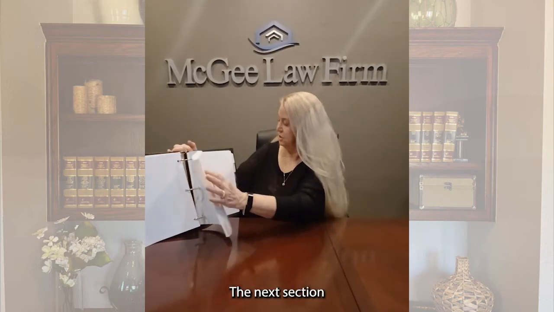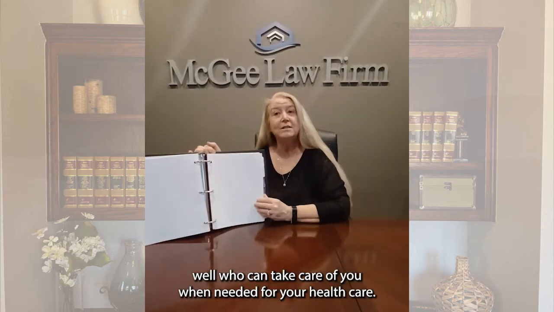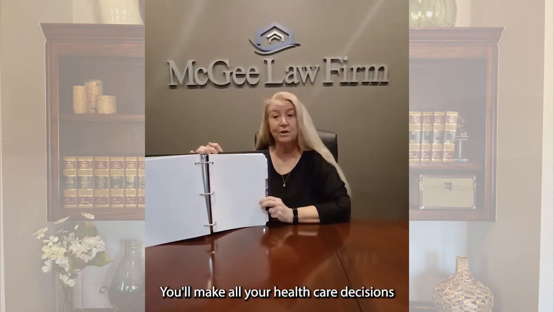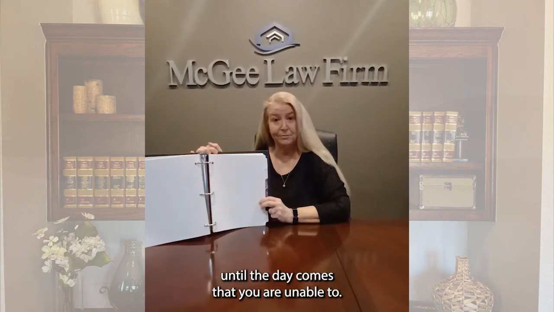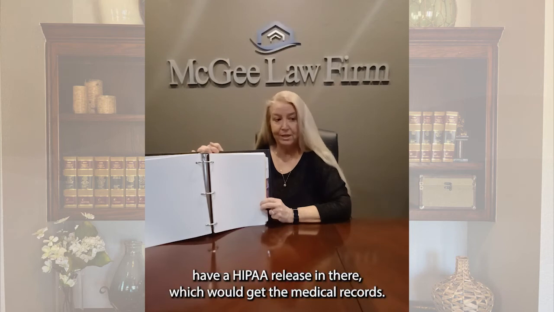The next section is your healthcare section. Well, who can take care of you when needed for your healthcare? You'll make all your healthcare decisions until the day comes that you're unable to. You have a stroke, you're in a bad accident. Your agent will be able to get your medical records, talk with doctors, have a HIPAA release in there, which will get the medical records.